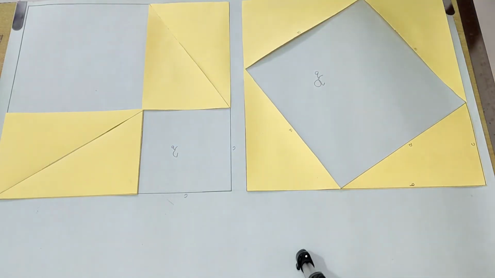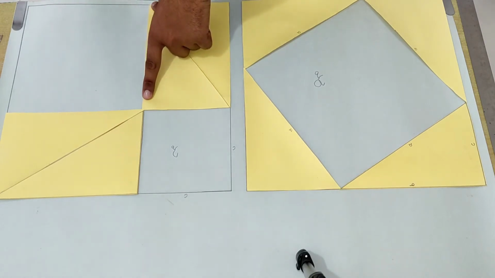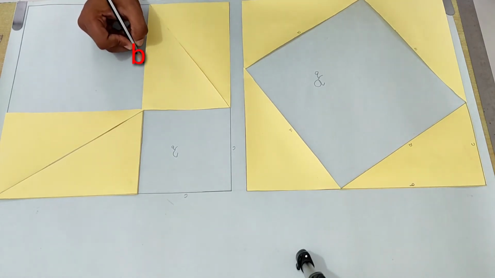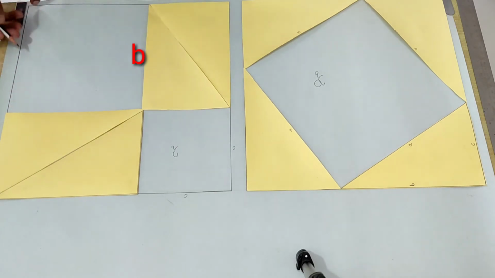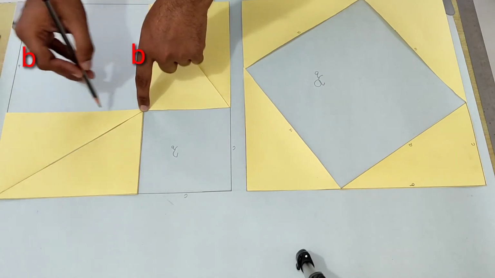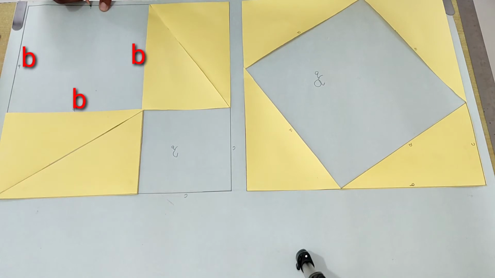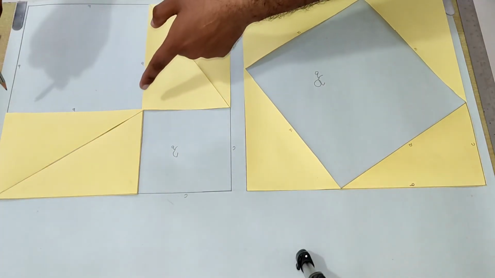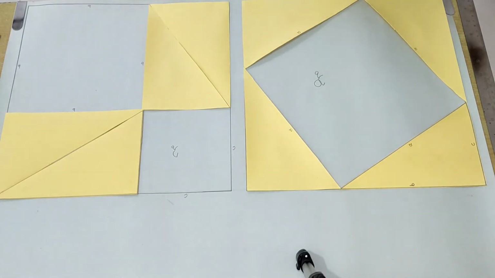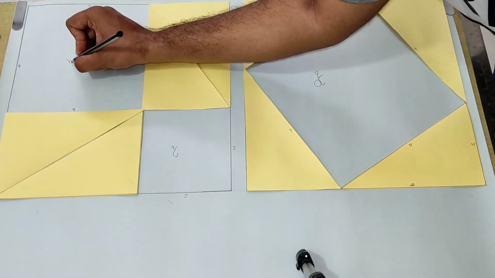Now similarly, the length of this side of the square is B. Again, this must be B. Similarly, the length of this right angle triangle's side is B, and hence this side must be B. So the square formed by the sides B, can we say that its area is B square?